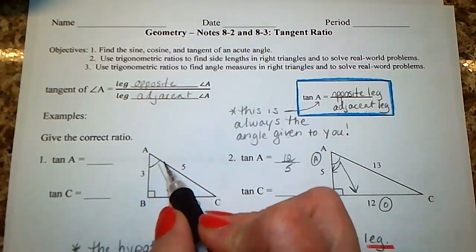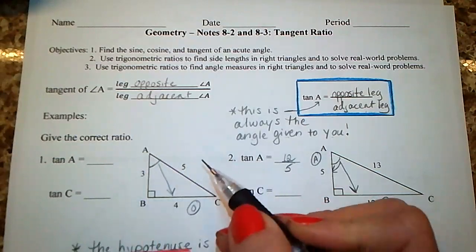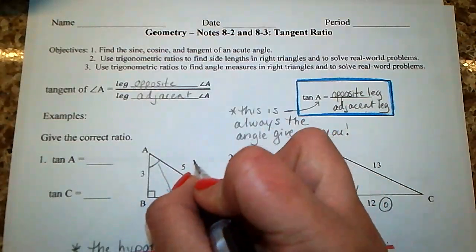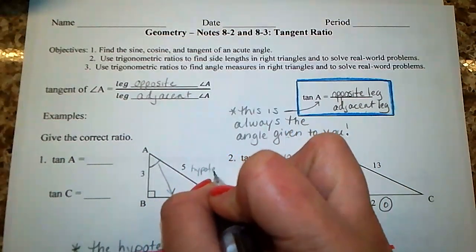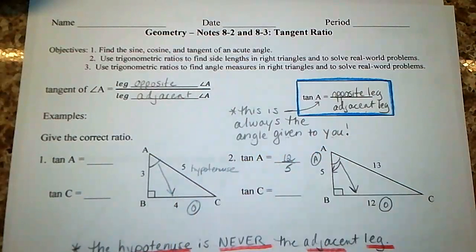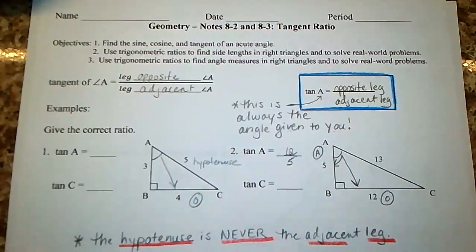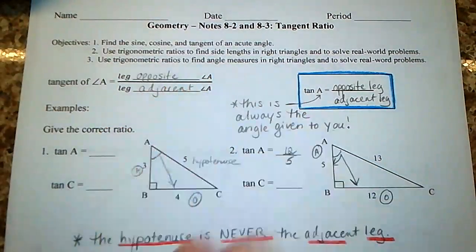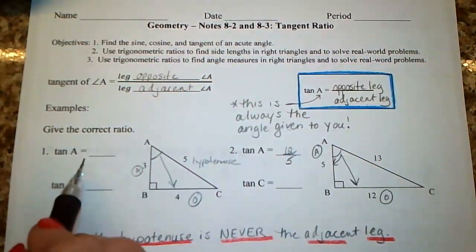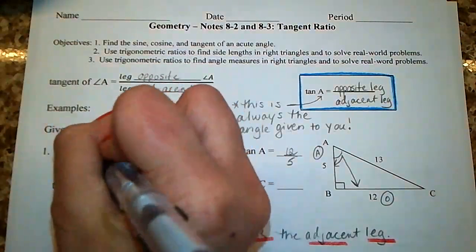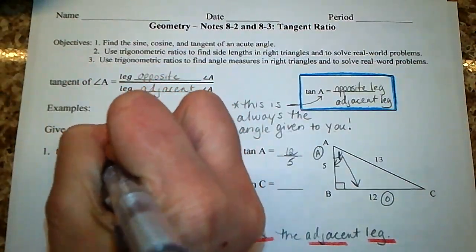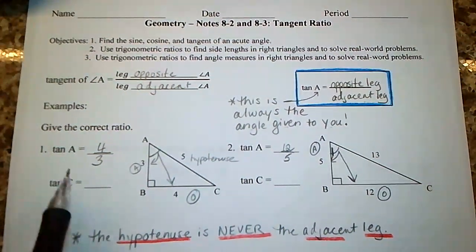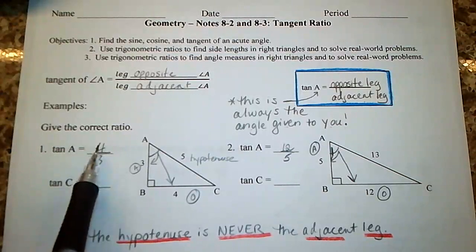Now I have two sides that are next to that angle A. I have a 3 and a 5. So which one is the adjacent leg? Well, we know that the side across from the right angle, that is our hypotenuse, right? So our hypotenuse is not a leg. The hypotenuse is never the adjacent leg. So that means the adjacent leg has to be 3. So I'm going to put an A there. So now when I set up my ratio, it's going to be a fraction. Opposite is 4 over the adjacent of 3. So that's my trigonometric ratio there for tangent. Tangent of angle A is equal to 4 over 3.